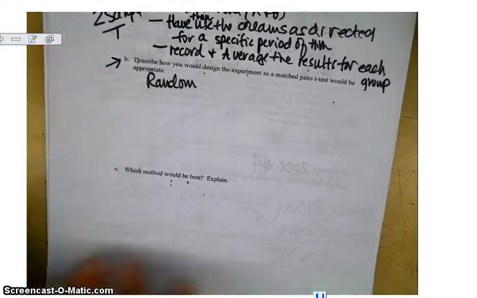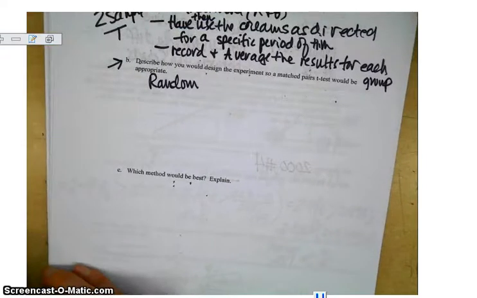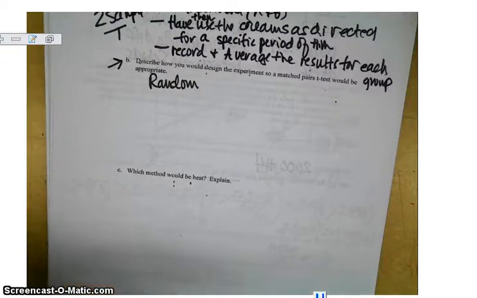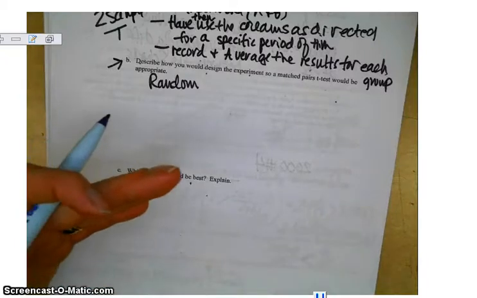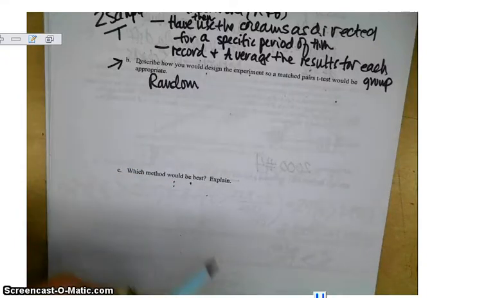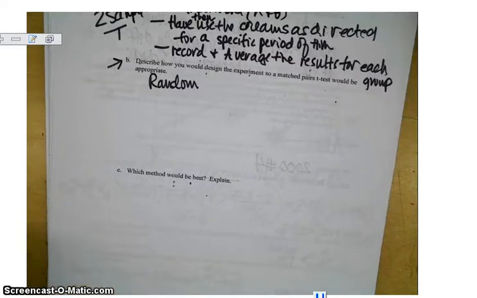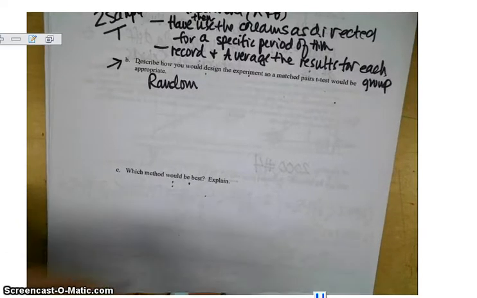No. Because with matched pairs, you have to pair them up in a meaningful way. Their skins have to be similar. So can't each teen be their own pair? Well, you could do a before and after, but no, because you're trying to just compare the 2 creams.